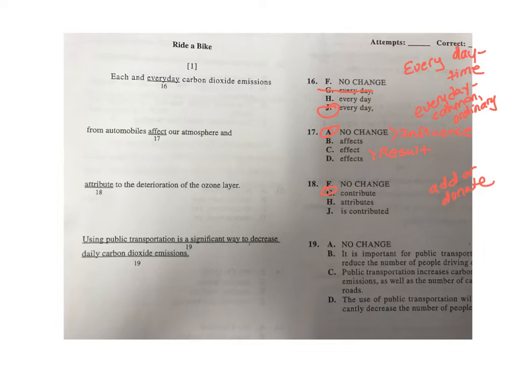So now I'm going to look at my sentence. Each and every day, well, that's a time. So I'm going to look at H and J and ask myself, do I need a comma? Each was on that list I told you about in a previous video, that gives you a clue, introductory phrase. So where's the end of the introductory phrase? Each and every day, comma, my answer is J.